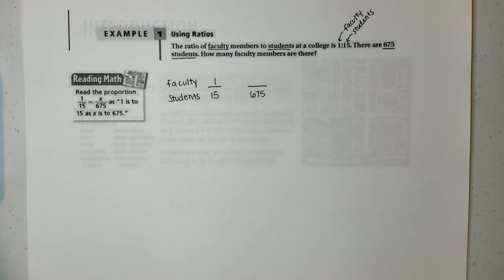So here we can just write an equivalent fraction. Okay? How do I go from 15 to 675? We have to figure out what we need to multiply there. How many times does 15 go into 675? So you can do 675 divided by 15, and you'll see that it's 45.